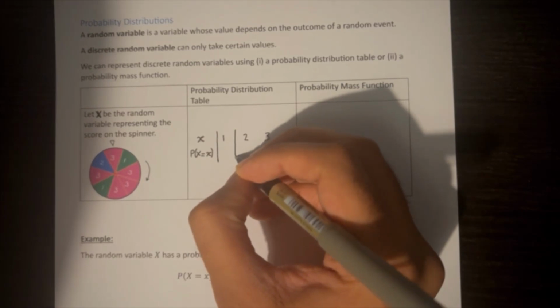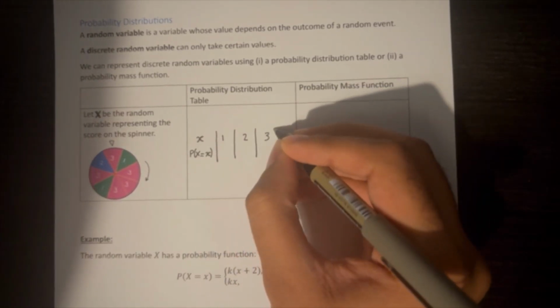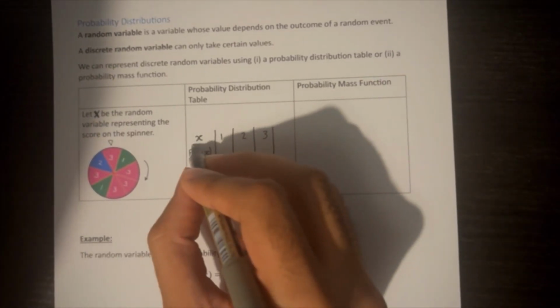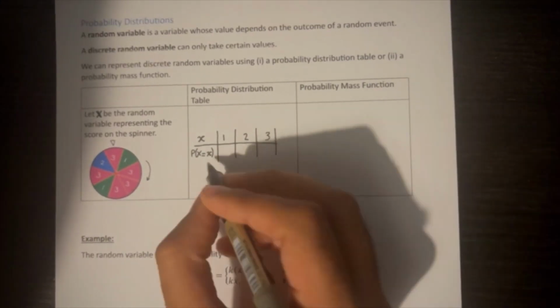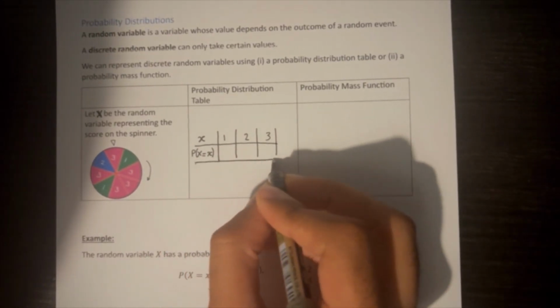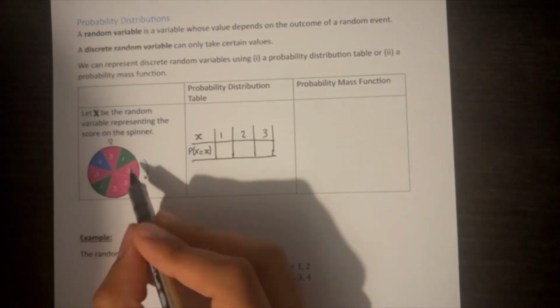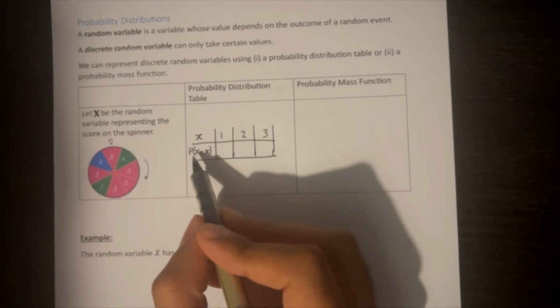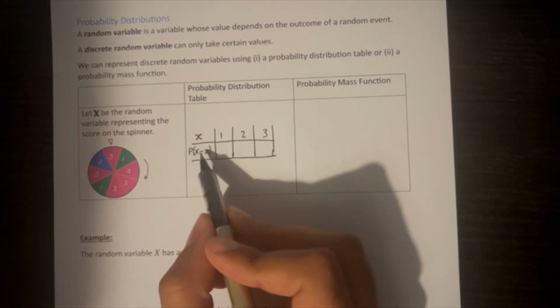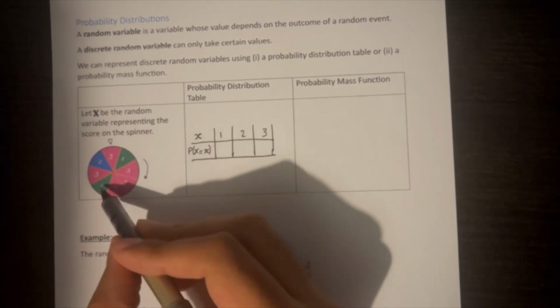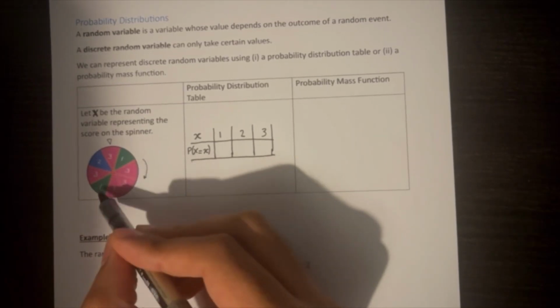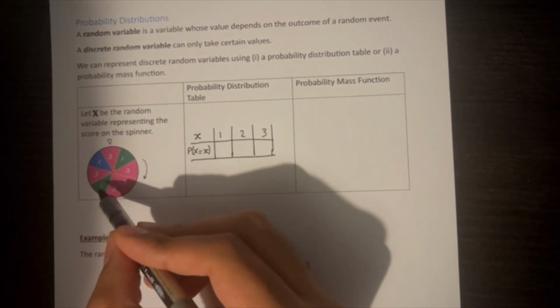And I can draw a table from that information. Then we can say there were 8 sections in total. The probability that our random variable is equal to 1 is the probability that 1 is our outcome.